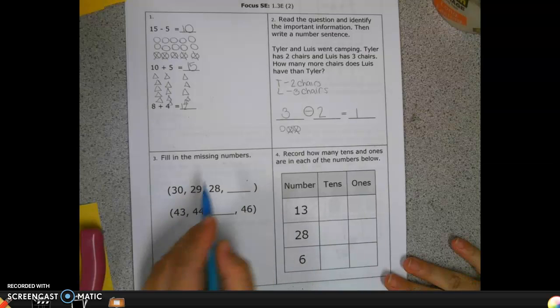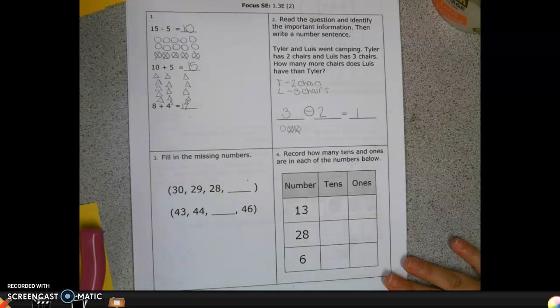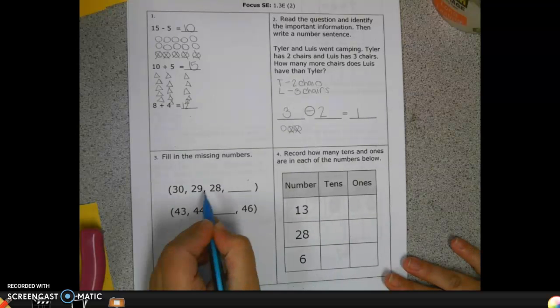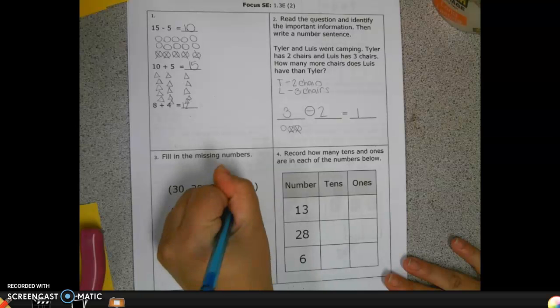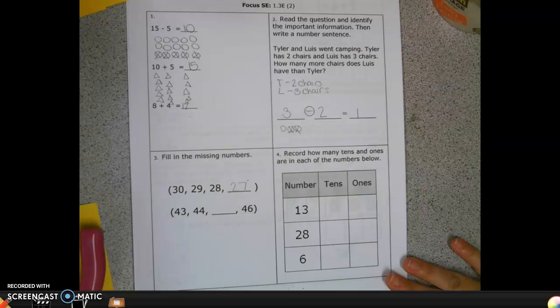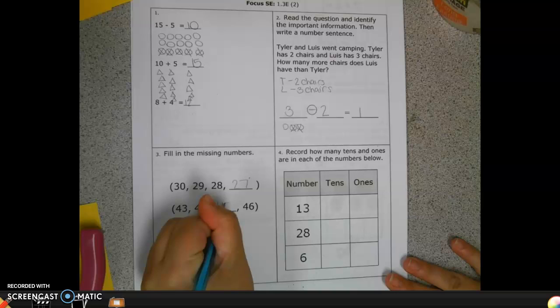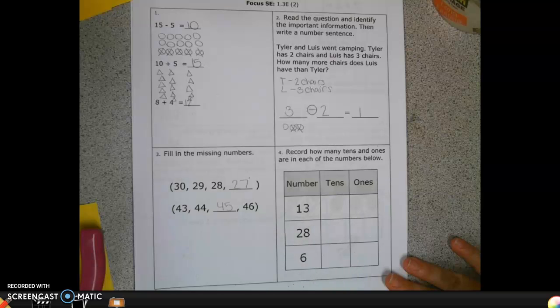Fill in the missing numbers. 30, 29, 28. I see I'm going backwards by 1. So I know when I count, my next number will be 1 less. 30, 29, 28, 27. 43, 44, something, 46. I see I'm going up by 1. So 43, 44, 45, 46.